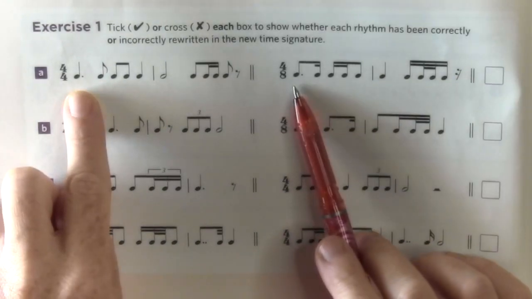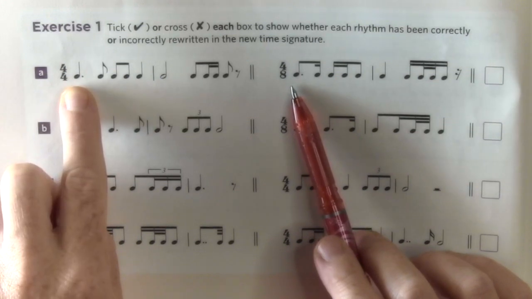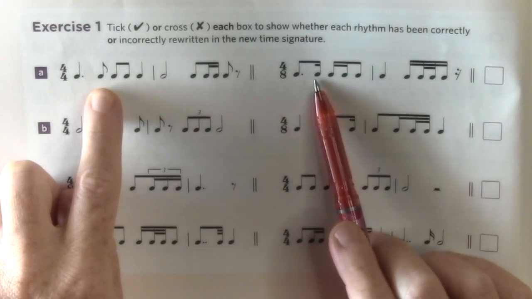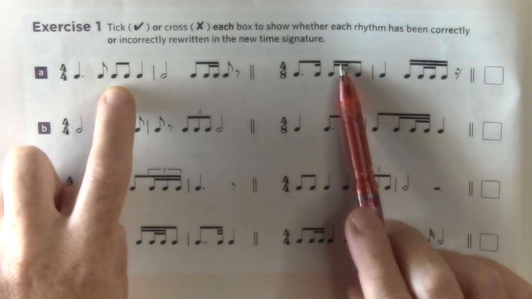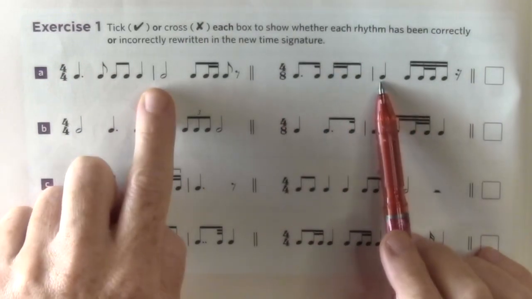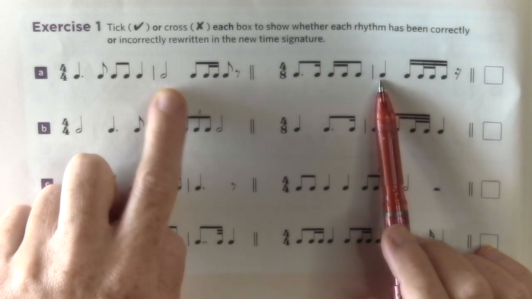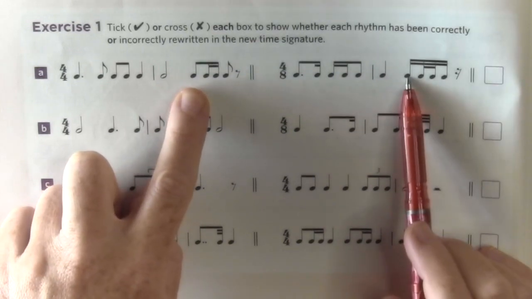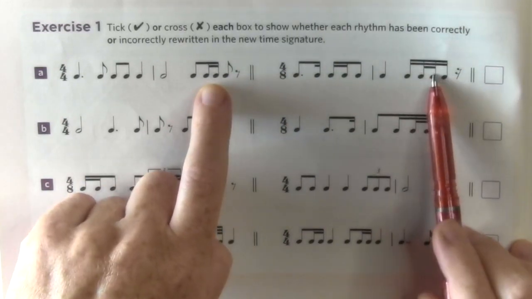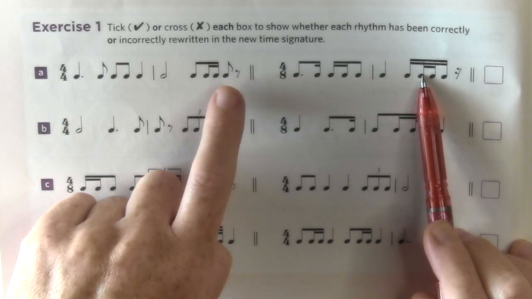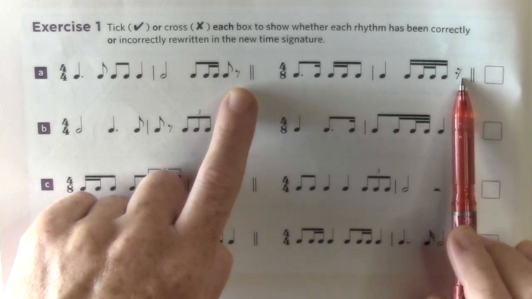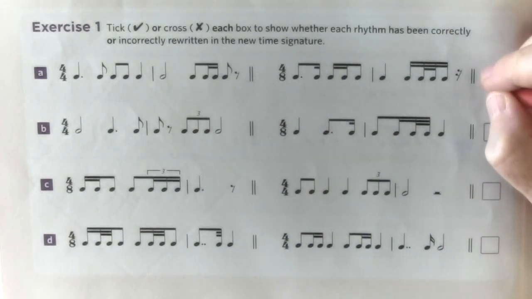one by one we need to convert the values. A dotted crotchet becomes a dotted quaver, a semiquaver, 2 quavers become 2 semiquavers, 1 crotchet becomes a quaver. So far so good. 1 minim becomes a crotchet, 1 quaver becomes a semiquaver, 2 semiquavers become 2 demisemiquavers, and one quaver becomes one semiquaver, and one quaver becomes one semiquaver. So that is correct.